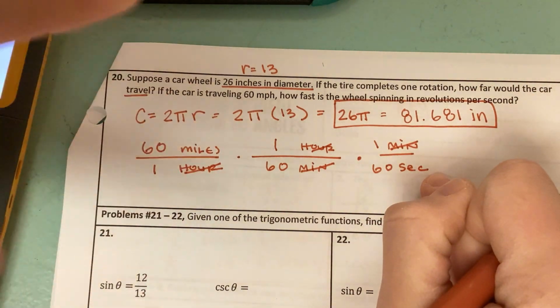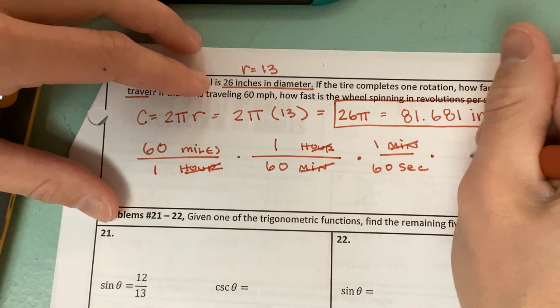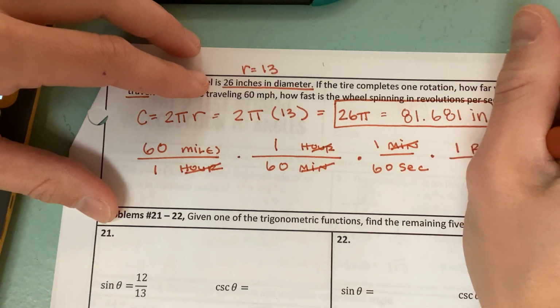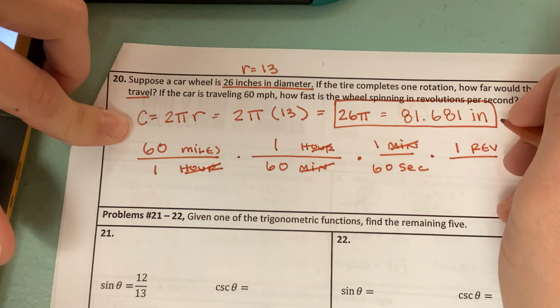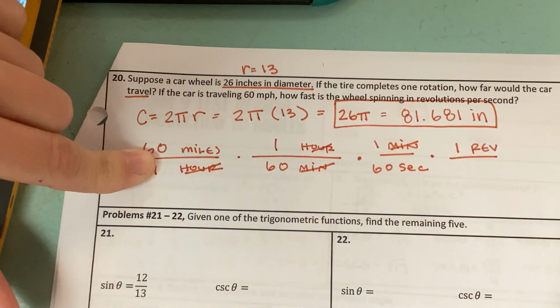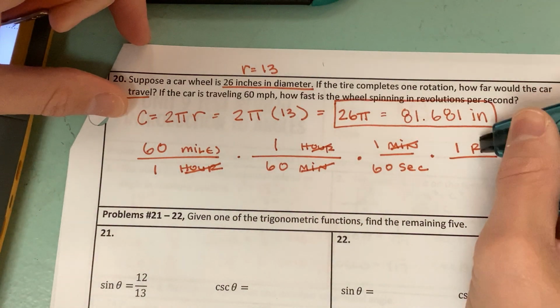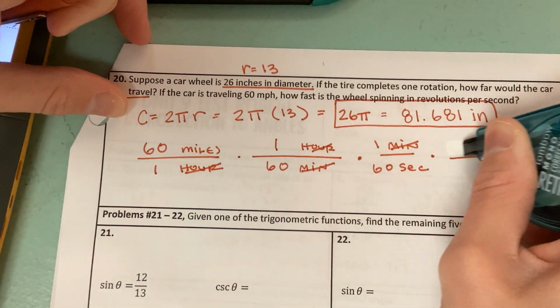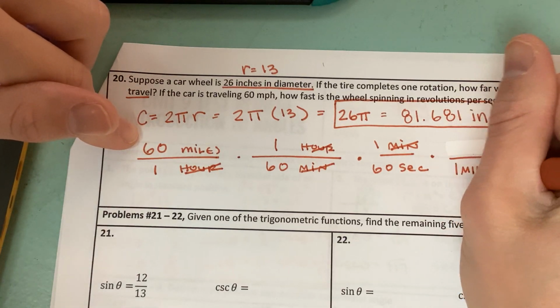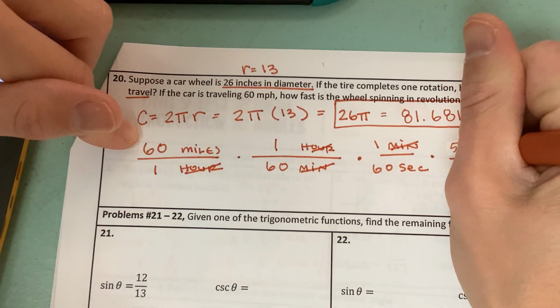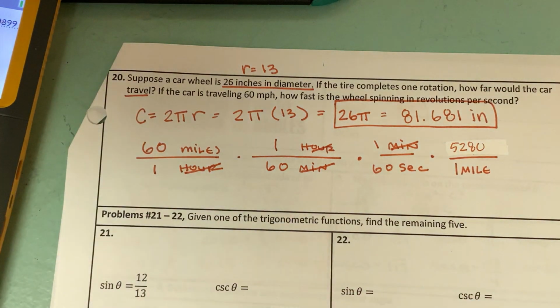All right, so now I need to change miles to revolutions. Well, in 1 revolution, there are... Ooh, I need to change miles to inches. Ooh, this is going to be a long one before I can go to revolutions. Okay, so in 1 mile, there's 5... why am I brain recording? Is that right? I feel like it is. Miles to feet.